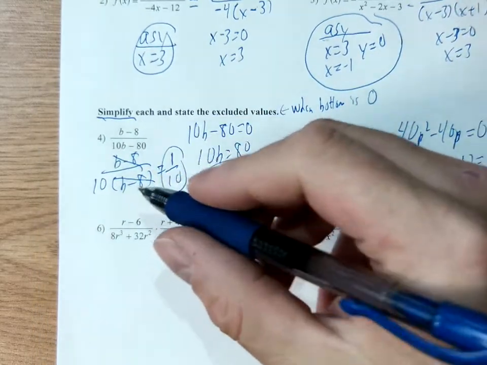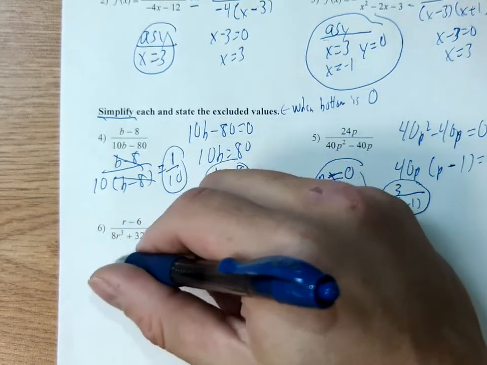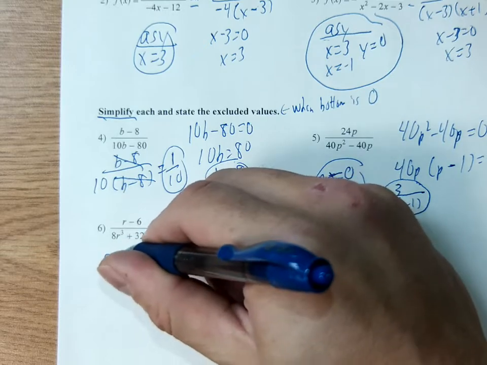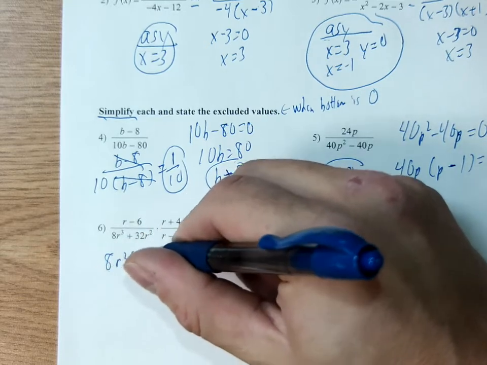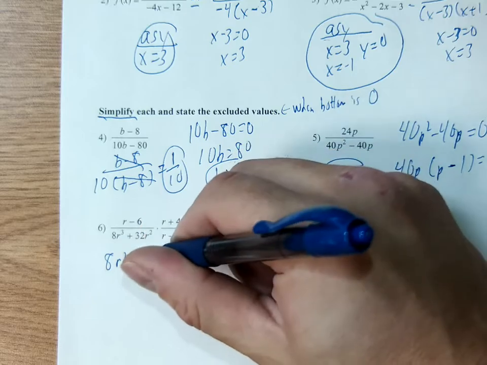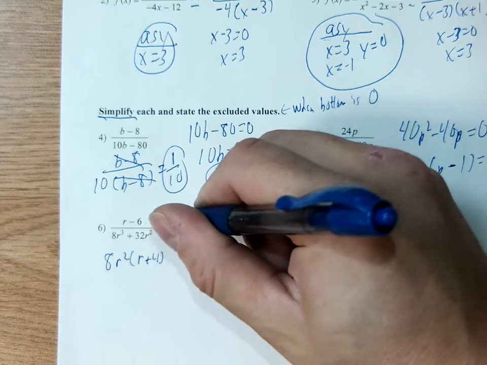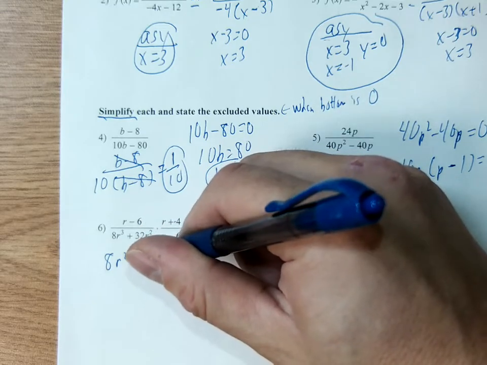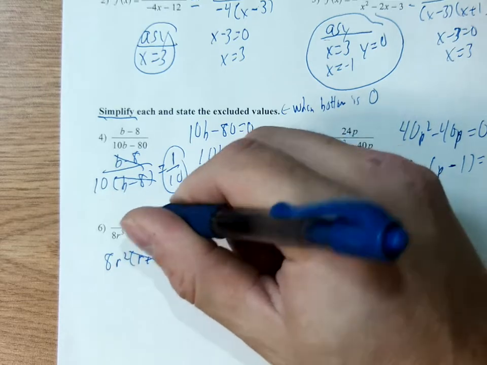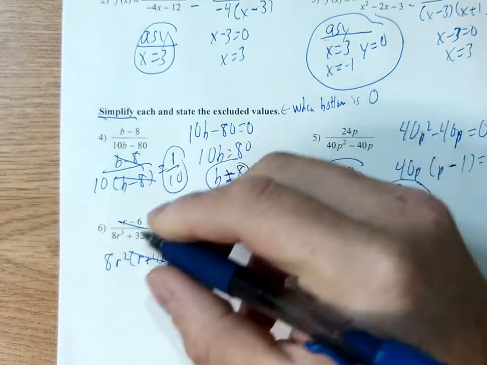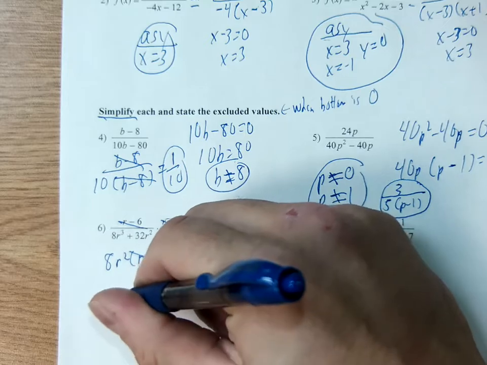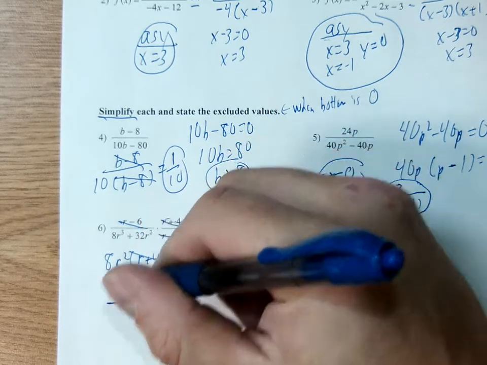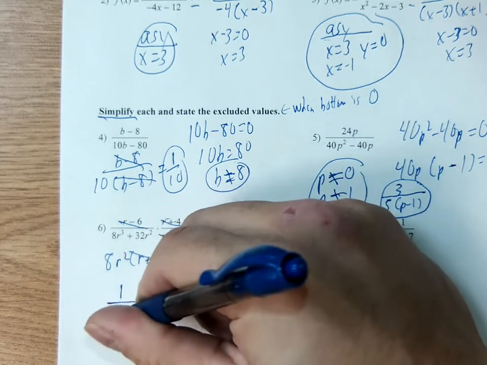Alright, here, factor the bottom: 8r squared times r plus 4. Notice that r plus 4 cancels with the r plus 4 there. So this and this are gone, this and this are gone. So my reduction here, there's only a 1 left in the top, and there's 8r squared in the bottom.